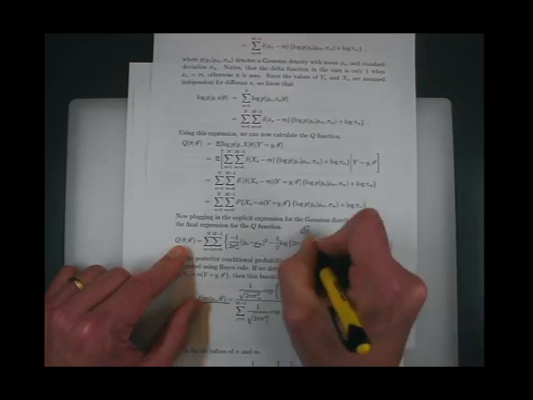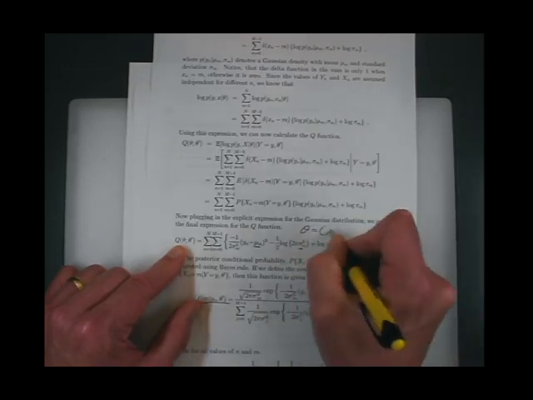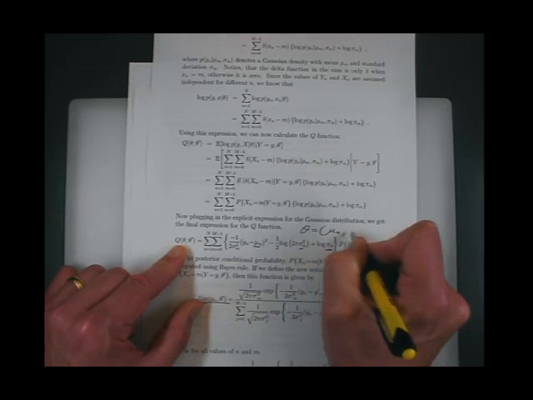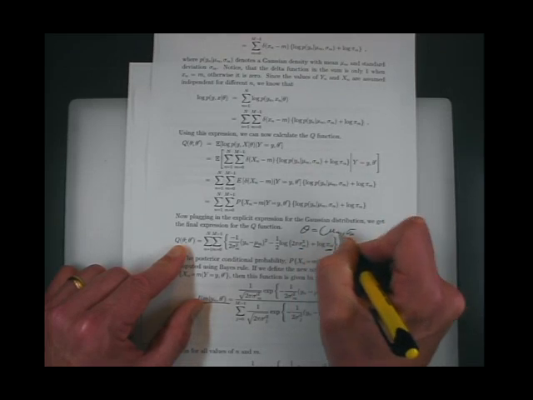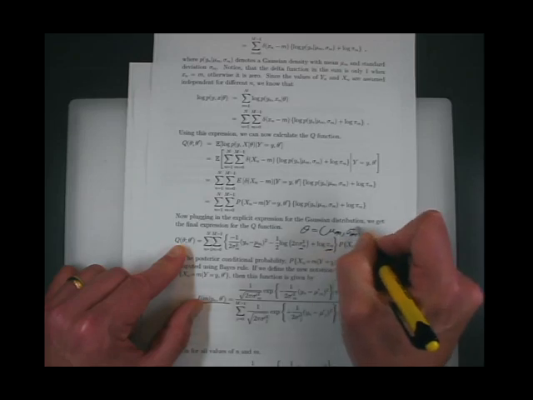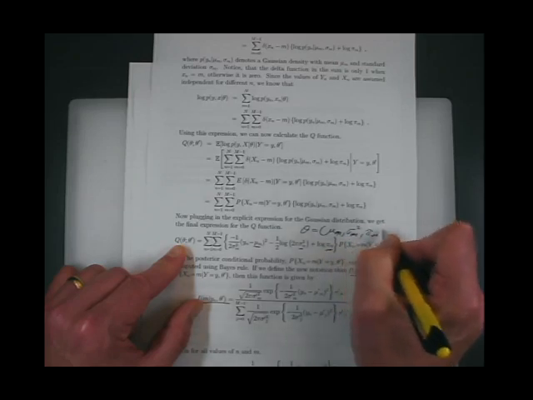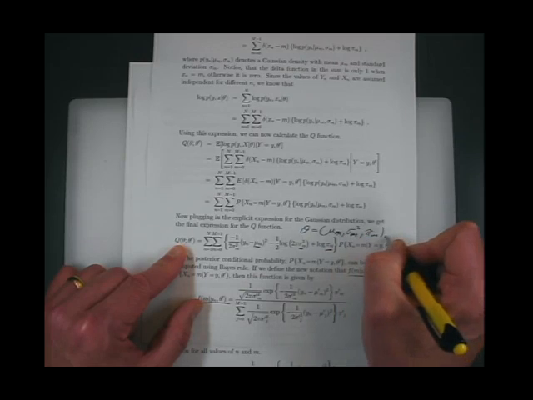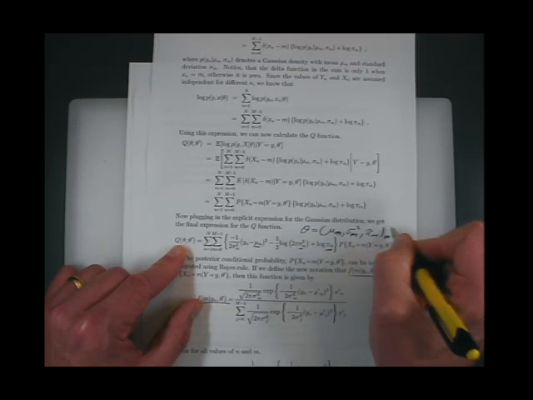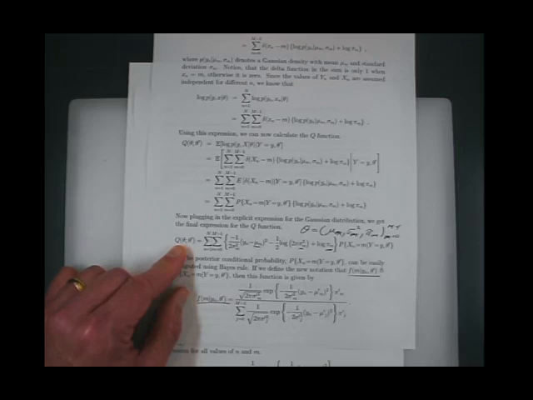Because remember, theta here is a combination of mu_m, sigma_m squared, and pi_m, for m equals 0 to M minus 1. Those are all the parameters of the model. One of the things that's important to keep track of in these mixture models is what the parameters are.